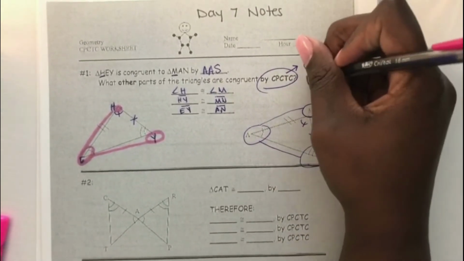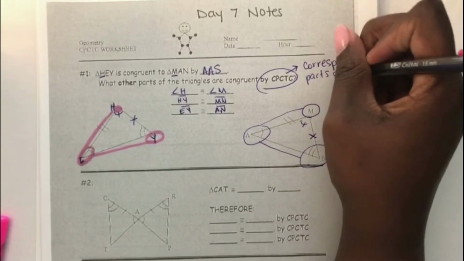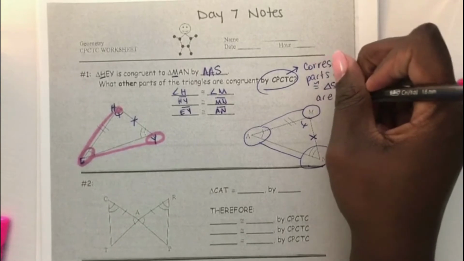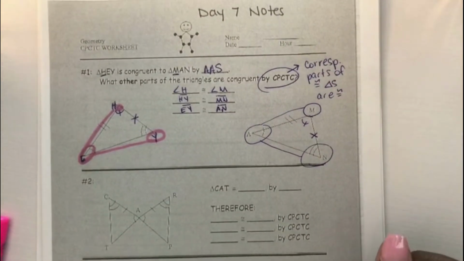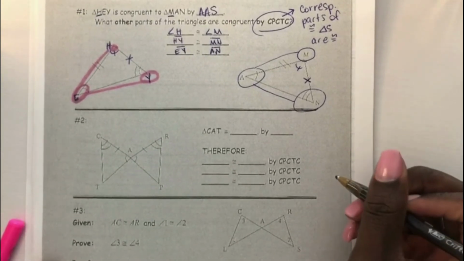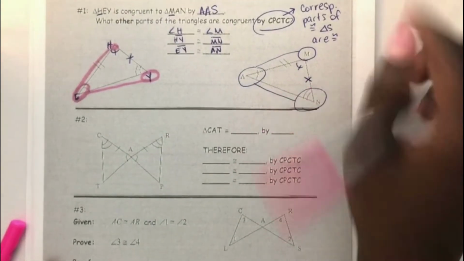So now I want to talk about CPCTC. That's what you guys just did. CPCTC stands for corresponding parts of congruent triangles are congruent. Basically, it says that if you can prove that triangles are congruent, then their matching sides and angles are also congruent. So let's practice another one.